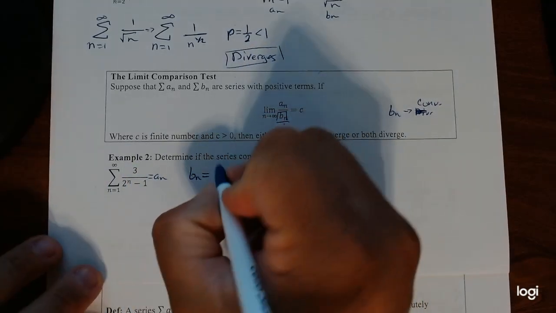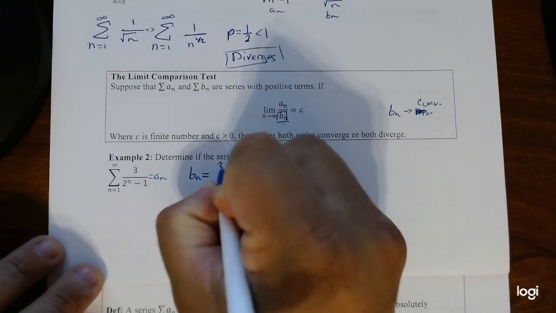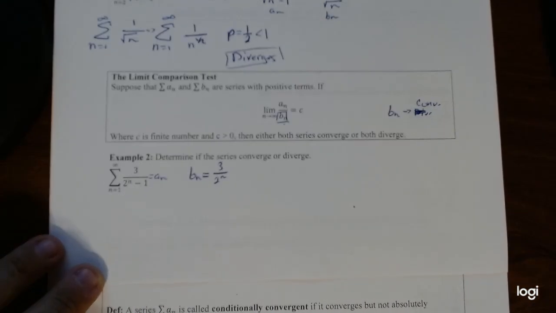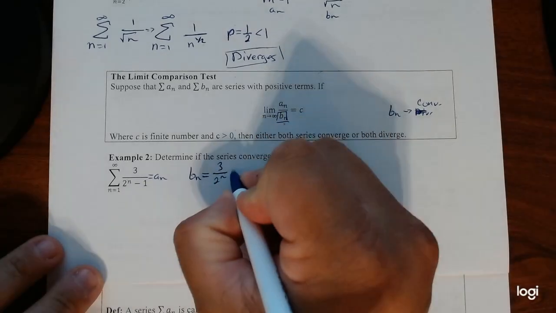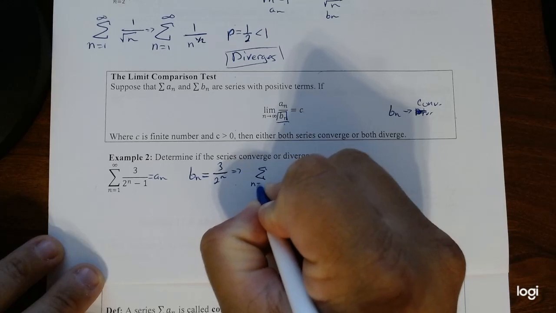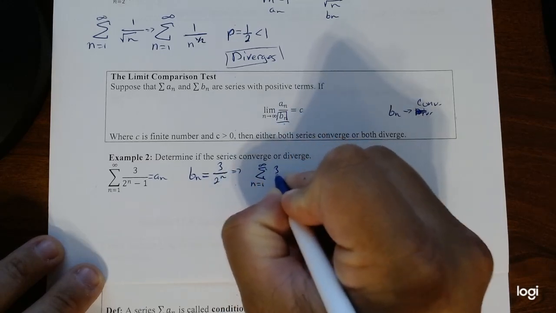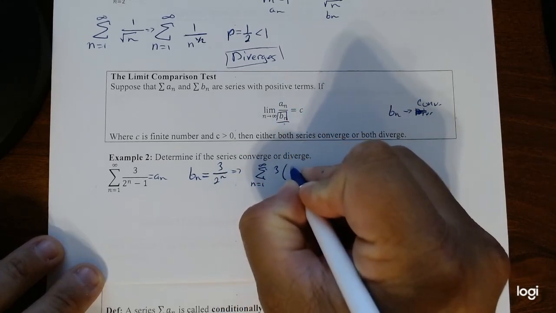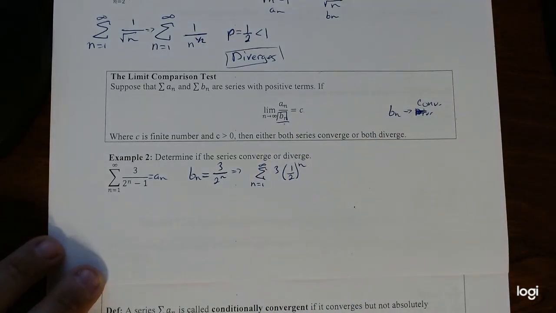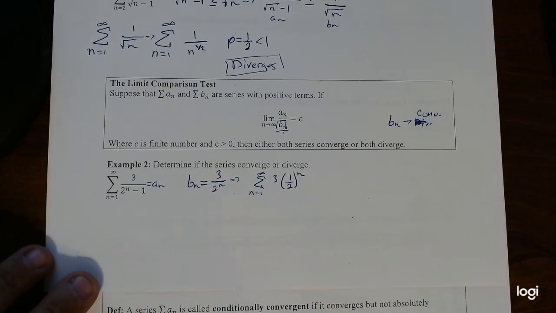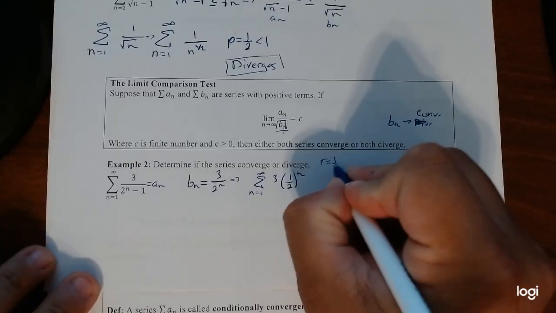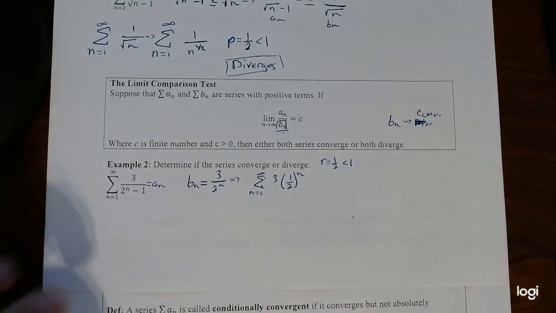So if you noticed, this is very similar to something like this, right? And I know this converges because if I just rewrite this, it looks like that. And I know this is a geometric series. So this converges because r, in this case, is less than 1. So I know it converges.